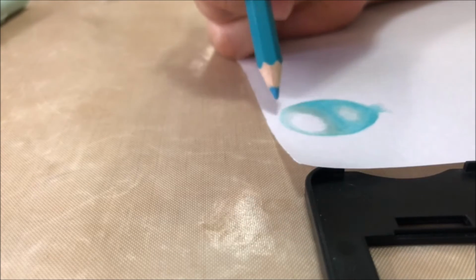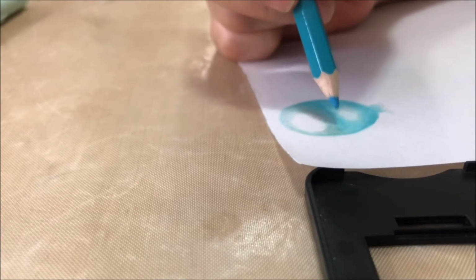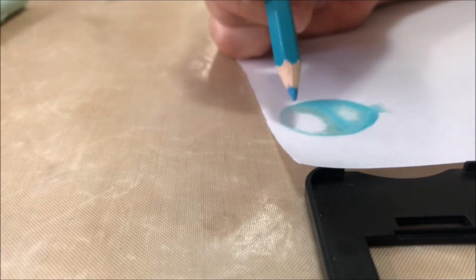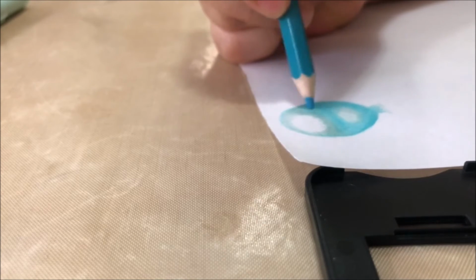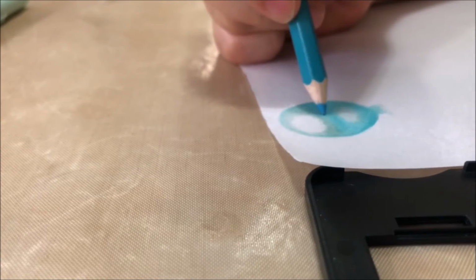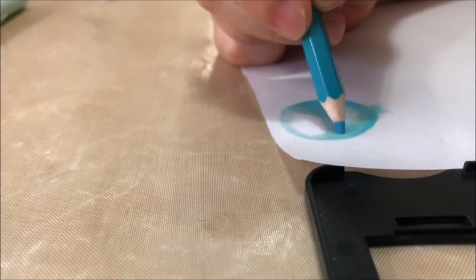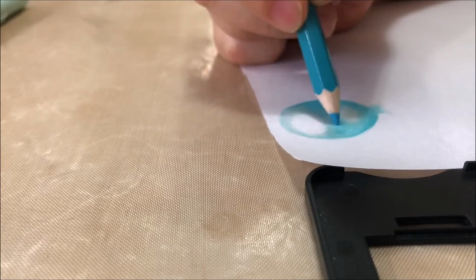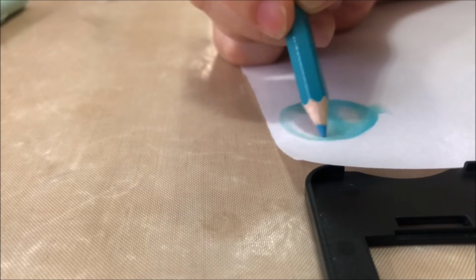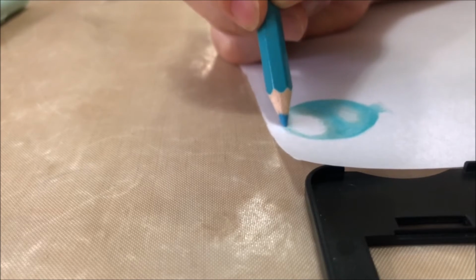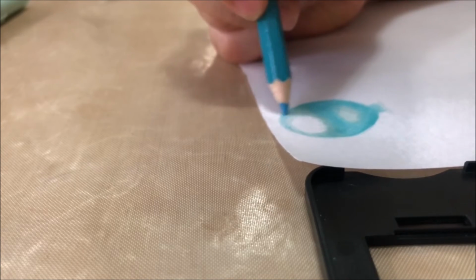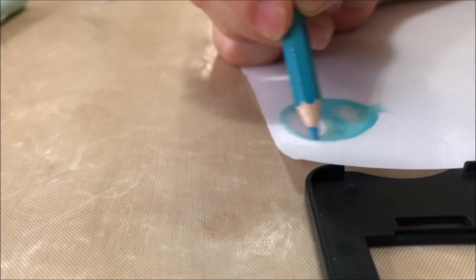I leave the first highlight larger in case the dark color will bleed out. Now I will start using the color pencils because it's easier to control color pencils on small areas than using markers.